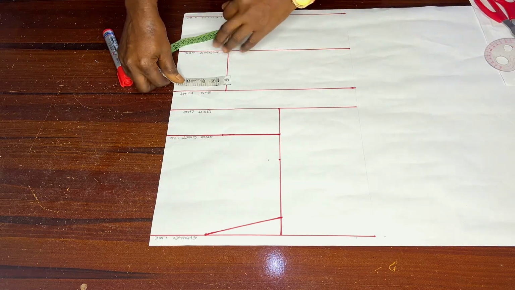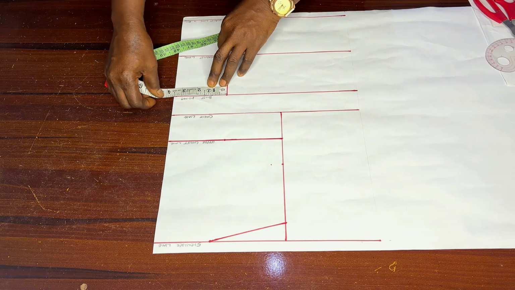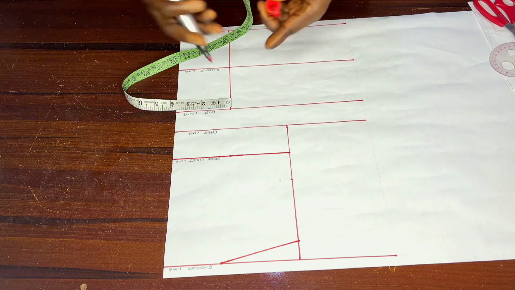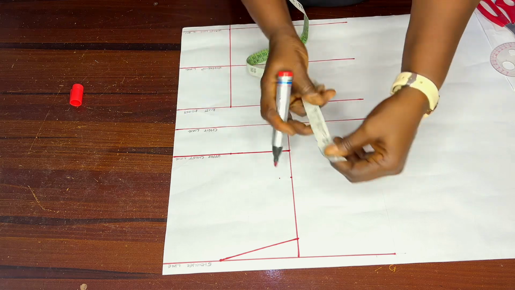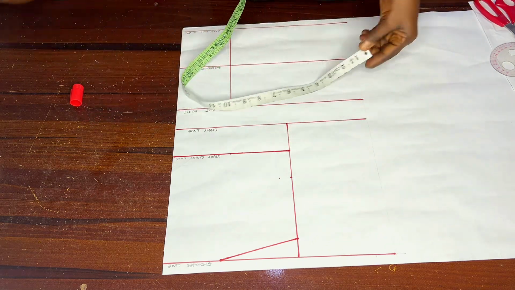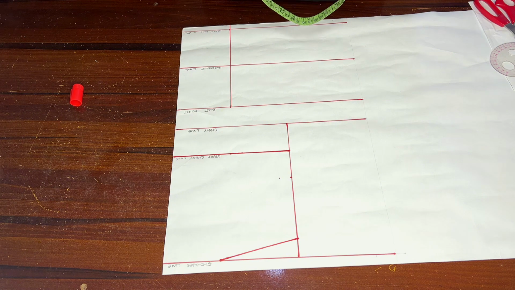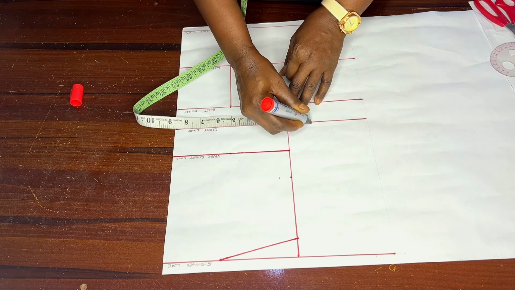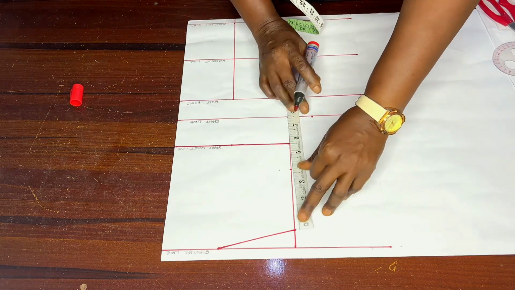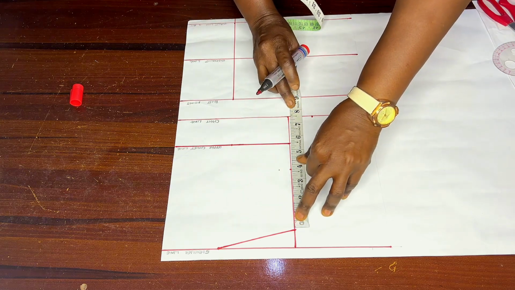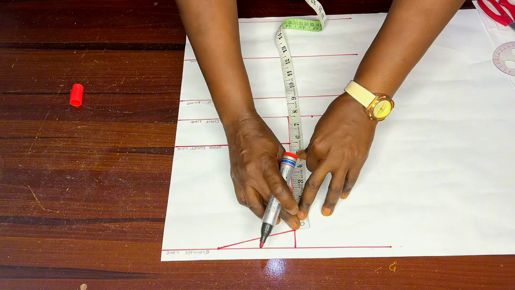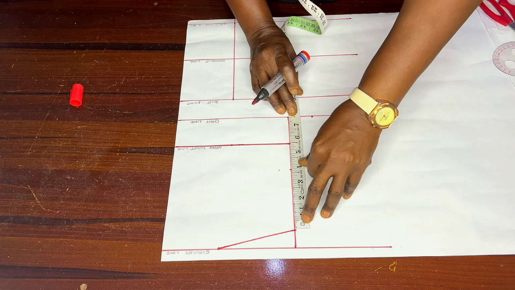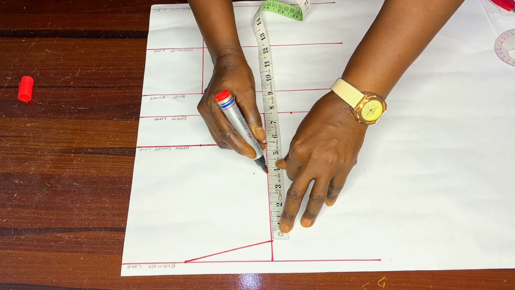So then I have my bust span of 3.5. That is 7 inches divided by 2 give me 3.5. So let's proceed. So the first thing I will do is to get my bust circumference measurement, which is 34 divided by 4 give me 8.5. I mark 8.5 here. Then from my shoulder slope I have 7.5, which is my chest line. Then when I divide that 7.5 by 2 it gives me 3.75. Here I mark it.